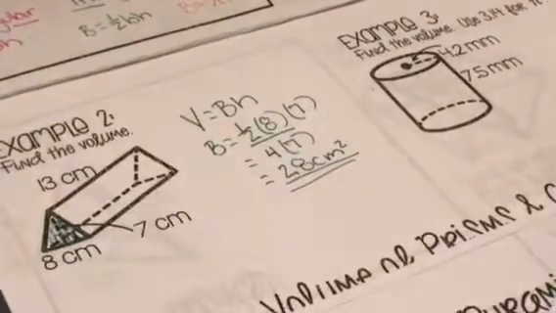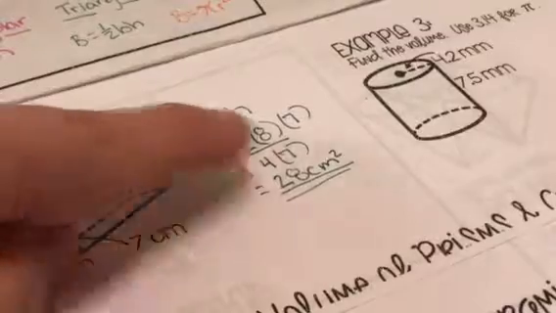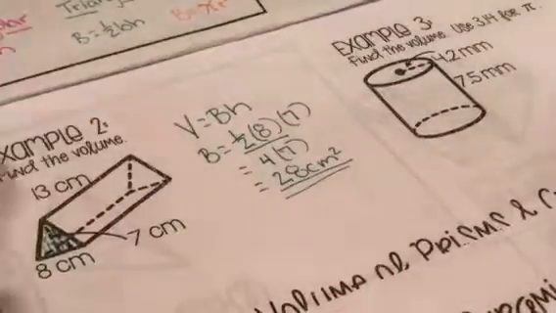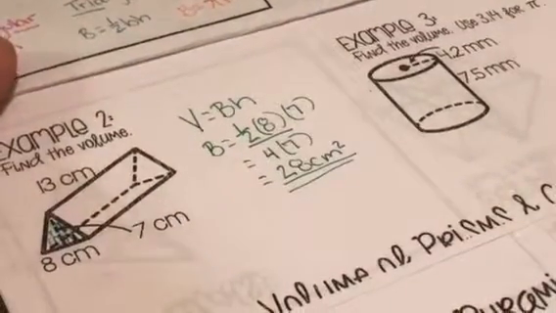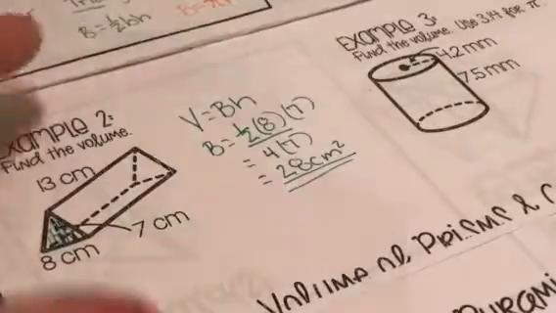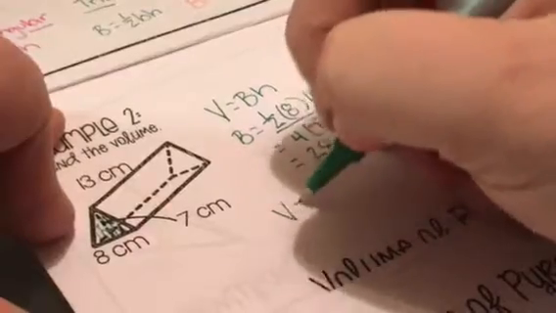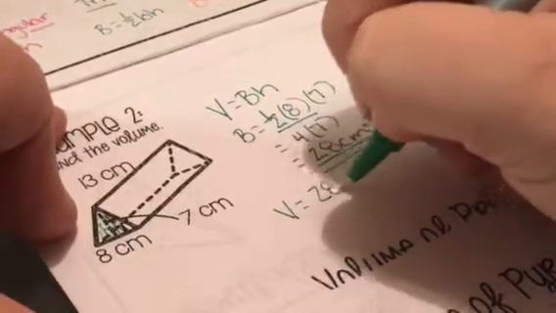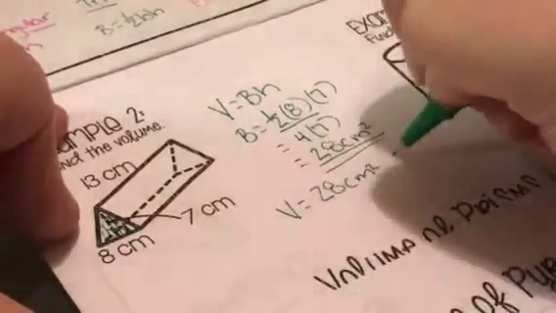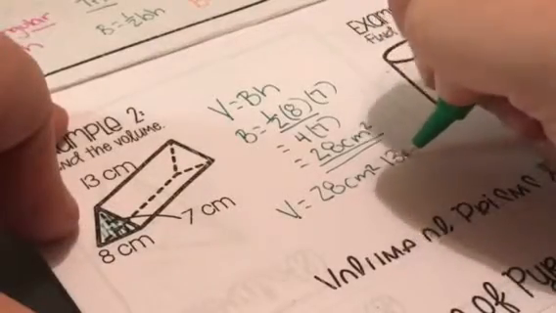Okay, so instead of the big B, I'm going to put the 28 in that spot. And the height of this triangular prism is going to be 13. So I'm going to have V equals 28 centimeters squared times 13 centimeters.